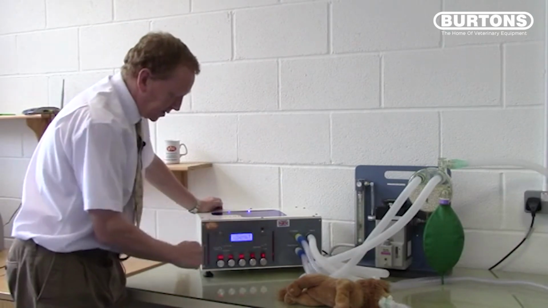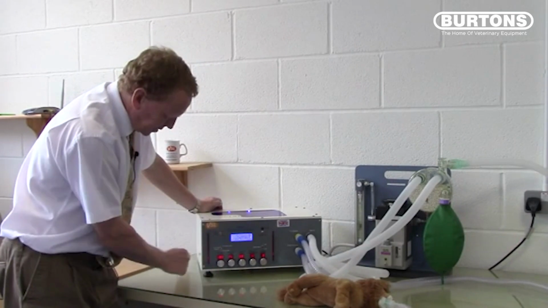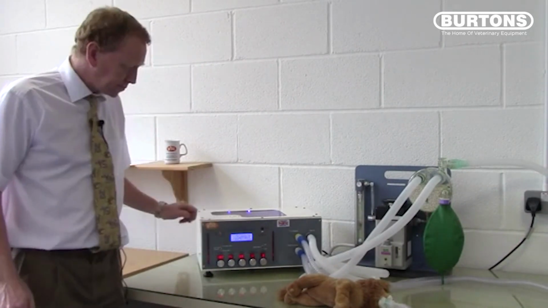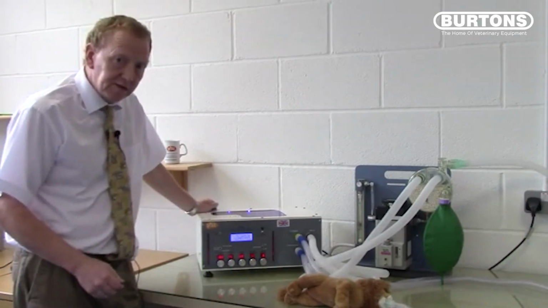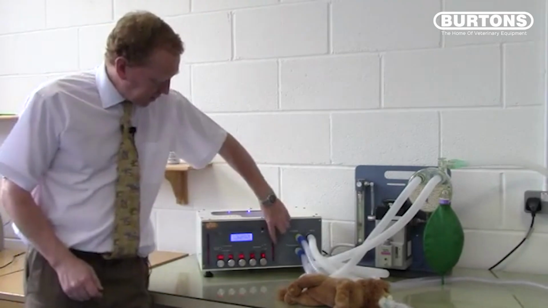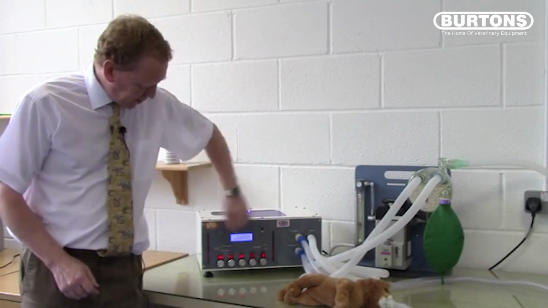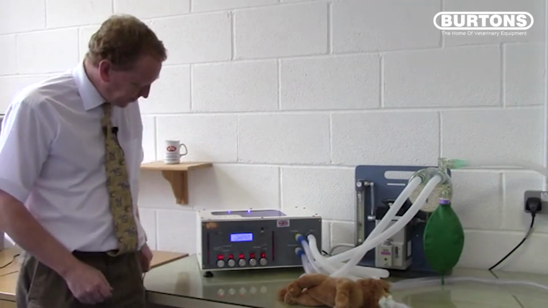Again, sigh mode is off. This is in the flow position, and now we hit run. We'll see that Leo's chest is inflating just as before. The airway pressure is getting up to about just under 15 here, as we see by the rough guide from the bar graph gauges.